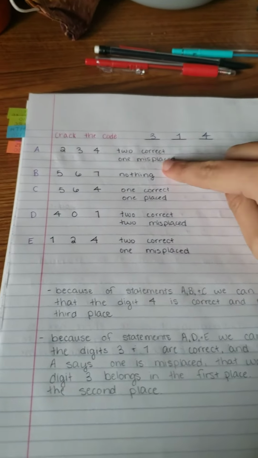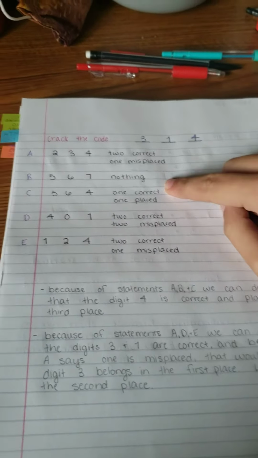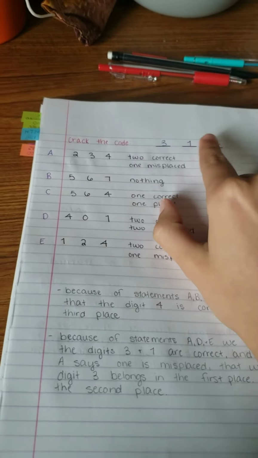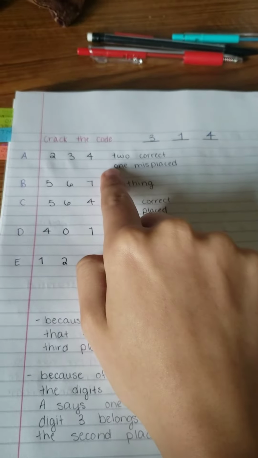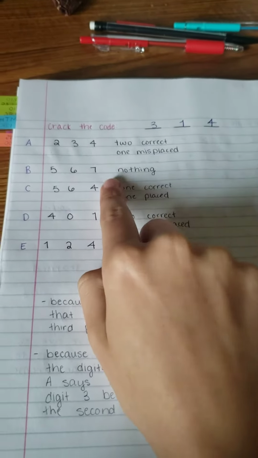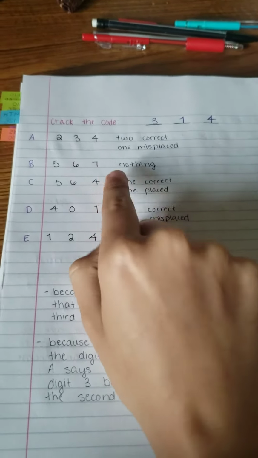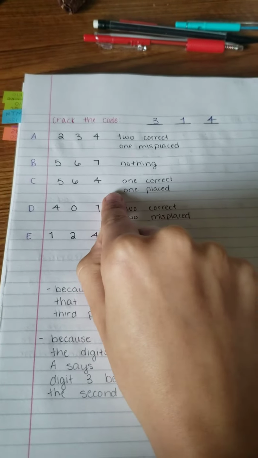Because of statements A, B, and C, I could determine that 4 would be in the third place because A states that 2 numbers are correct and 1 is misplaced. B says nothing is correct, and C says 1 is correct and 1 is placed right.